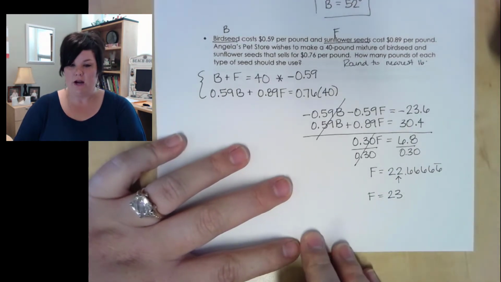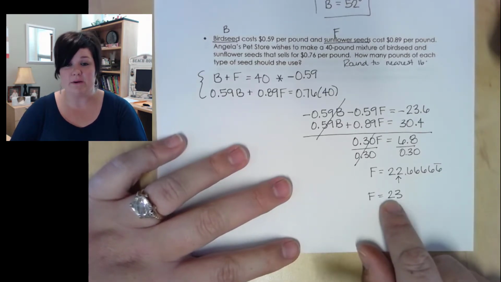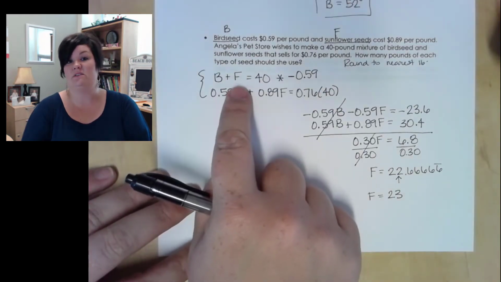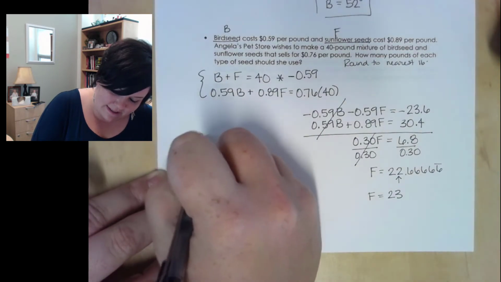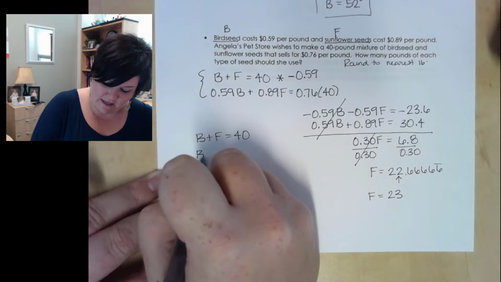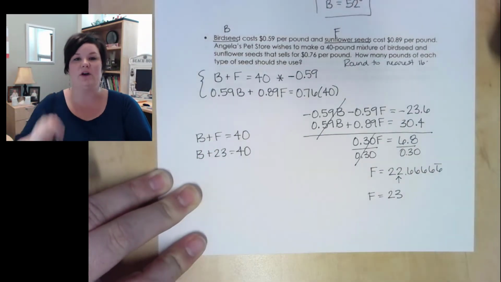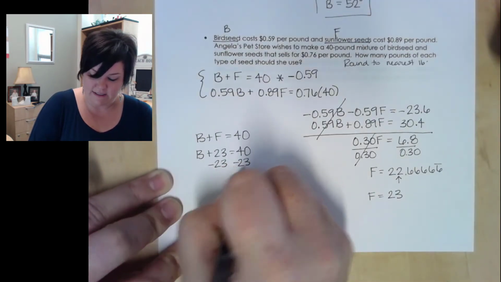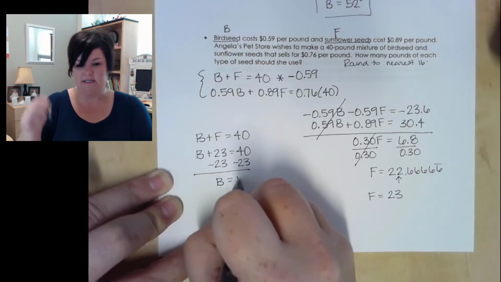Okay. All right, so now when I know what F is, or how many pounds of the sunflower seeds I have, then I need to plug it back in. And obviously I'm going to choose the first equation to plug it back into. So I have B plus F equals 40. So that means B plus 23 equals 40, plugging in my answer for F. And then I just move my 23 over by subtracting. So I have B is equal to 17.